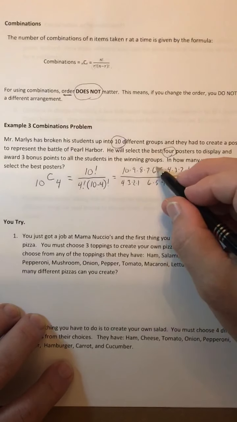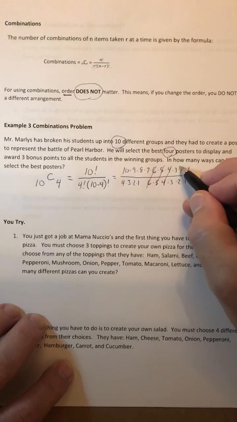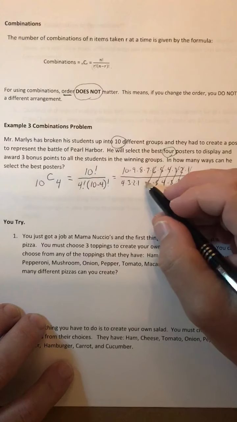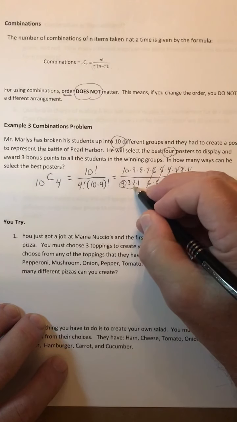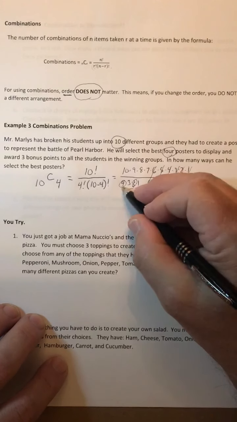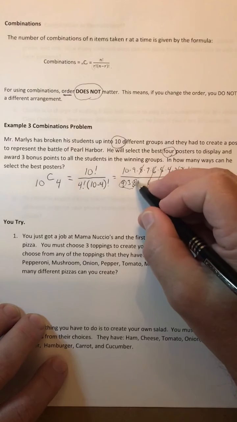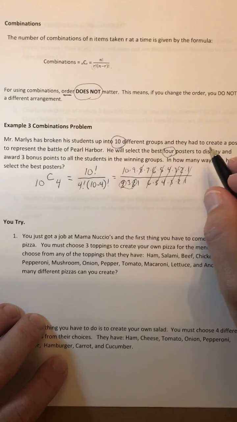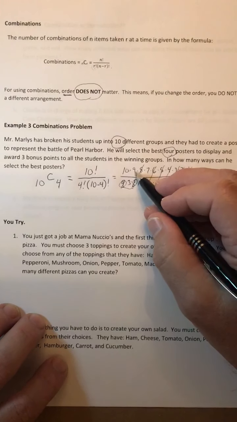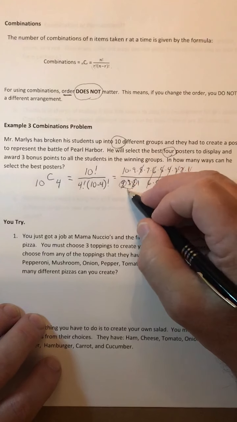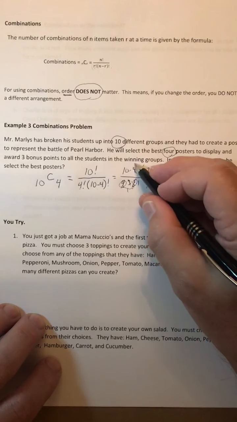All right, and the 6 factorial basically cancels out. In the bottom we have 2 times 4. 2 times 4 is 8, so we can cancel out the 8 with the 2 times 4. And we can also simplify the 9. You don't have to do this, but it makes it easier because this becomes a 1 and this becomes a 3.